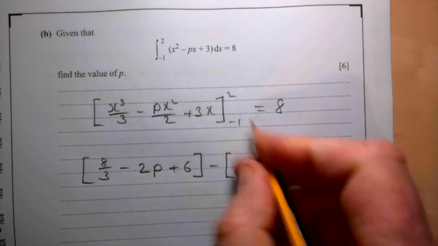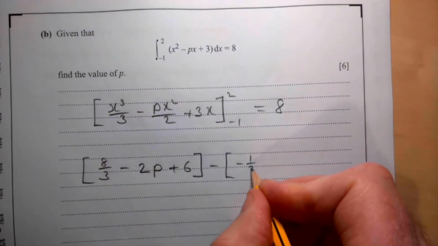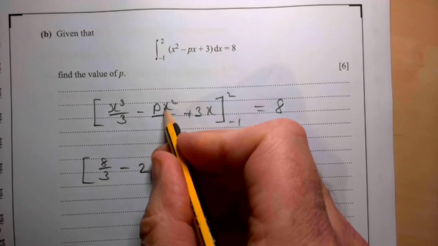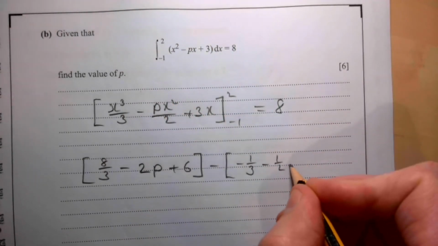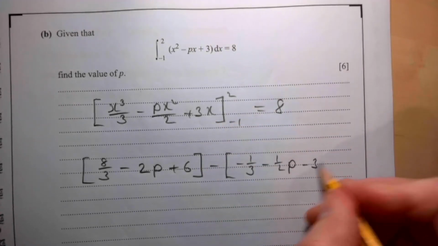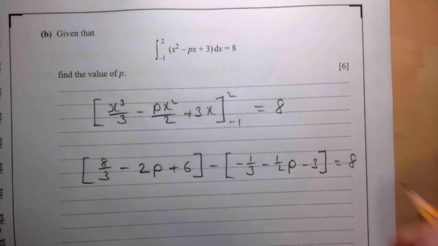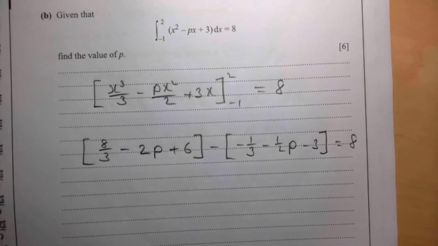And substitute in minus 1. Minus 1 cubed is minus 1, that's minus 1 over 3. Minus 1 in here. Minus 1 squared gives me 1, so it's minus a half p. And then minus 3. And that equals 8. We've got to tidy it up here. Let's see what we have.